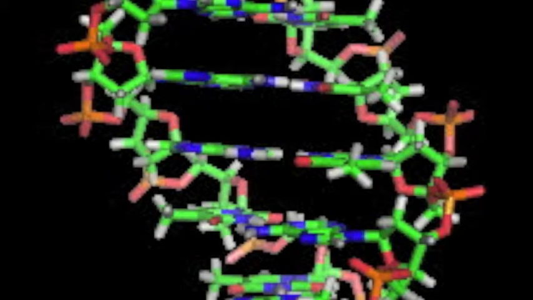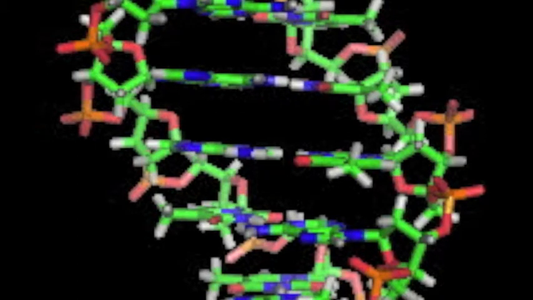We've already talked very briefly about this when we talked about how the code was broken. We went through very, very briefly the function of these different molecules. We're going to look at that in more detail in this chapter.